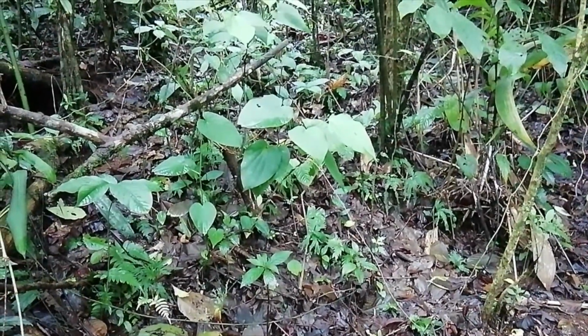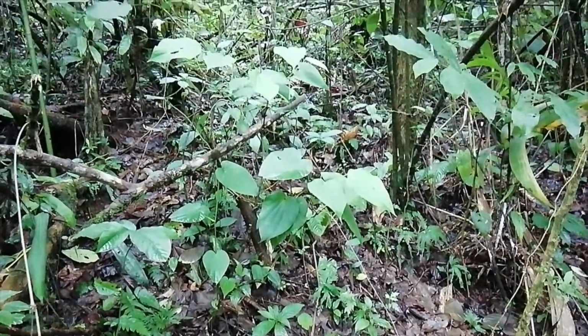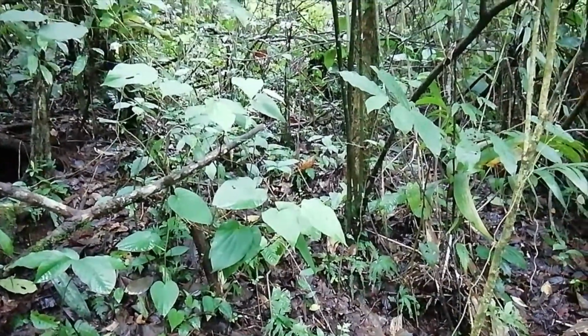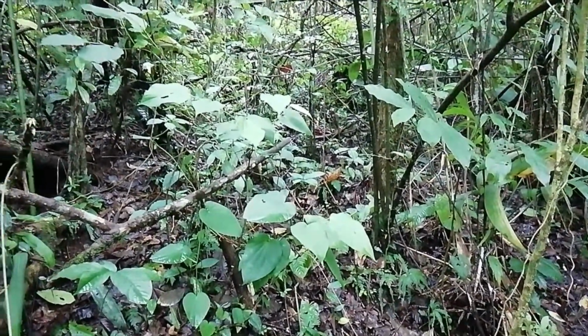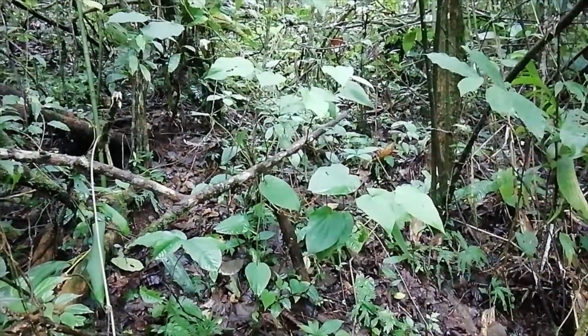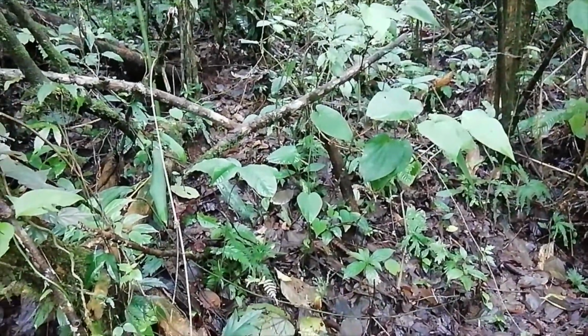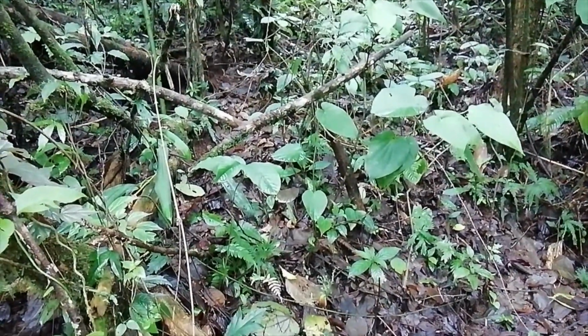Free living nitrogen fixation, the second type, occurs in soils with nitrogen fixing bacteria and is associated with epiphytic microbes and lichens. Since the legume family is very well represented in tropical rainforests, the presence of nitrogen fixing bacteria associated with many legume species is very predominant in forests like this.